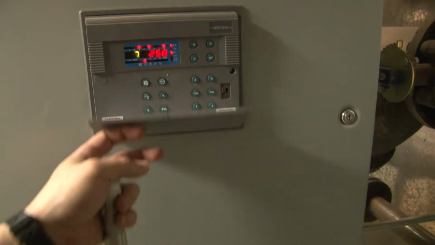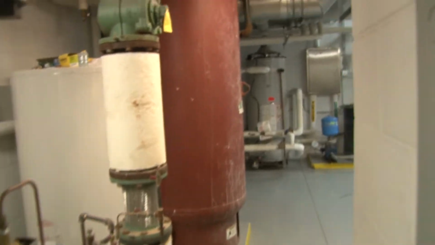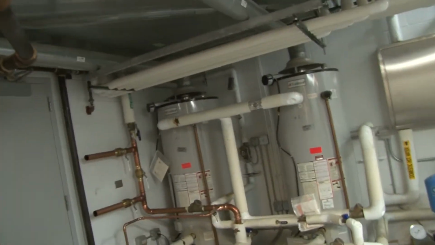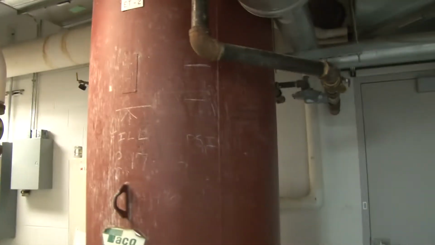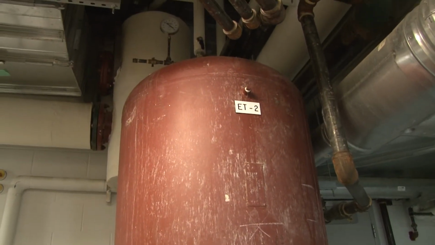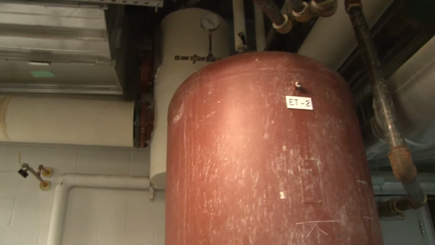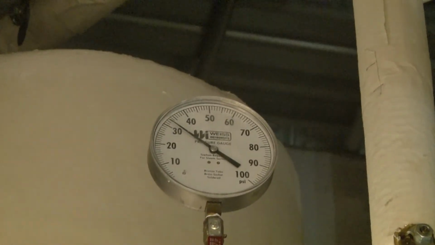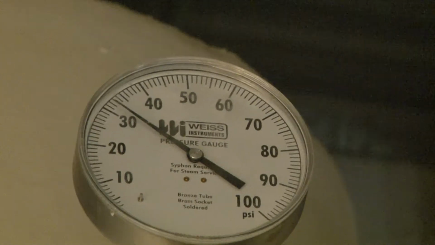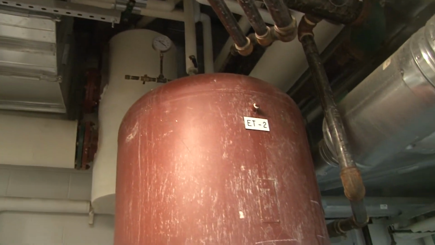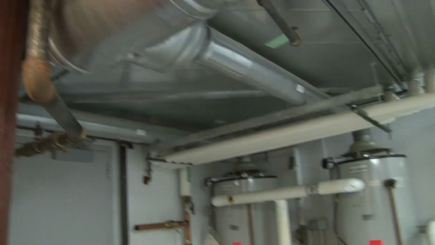So let's go back to this side, and we will see the pressure tank that will allow the water to recirculate through the system at the correct flows. We can see that it was calculated that the pressure, let's see if I can focus on that gauge, is about 32-33 psig, and that was the required pressure to allow the water to move throughout the system.